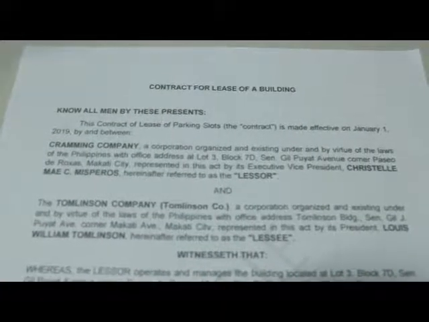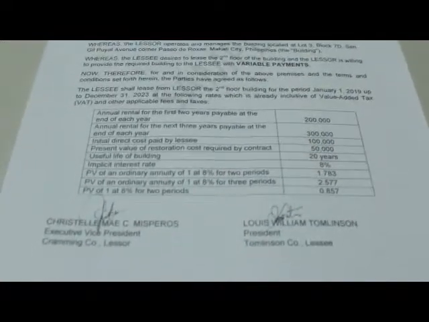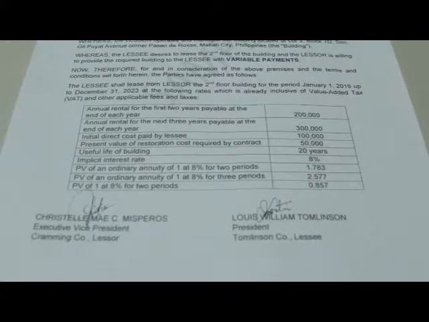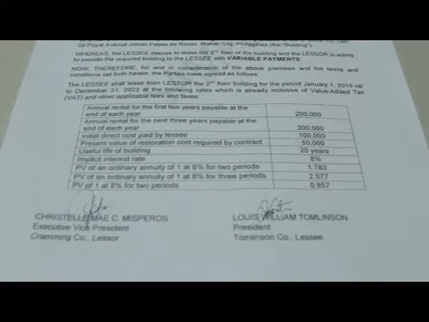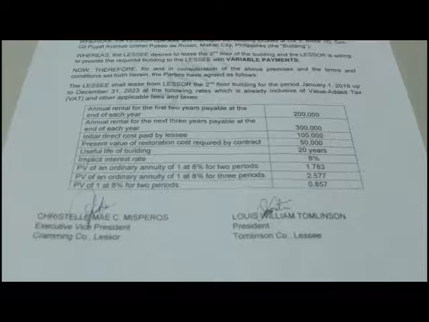On January 1, 2019, Tomlinson Company entered into a 5-year lease of a floor of a building with the following terms. Annual rental for the first 2 years payable at the end of each year, 200,000. Annual rental for the next 3 years payable at the end of each year, 300,000. Initial direct cost paid by lessee, 100,000. Present value of restoration costs required by contract, 50,000. Useful life of building, 20 years. Implicit interest rate, 8%.